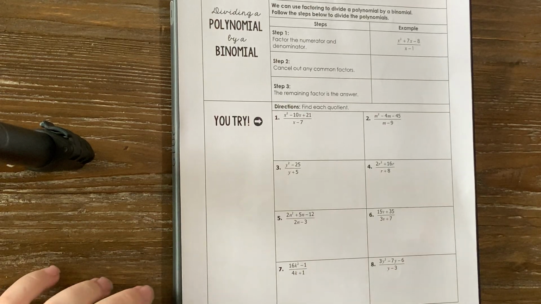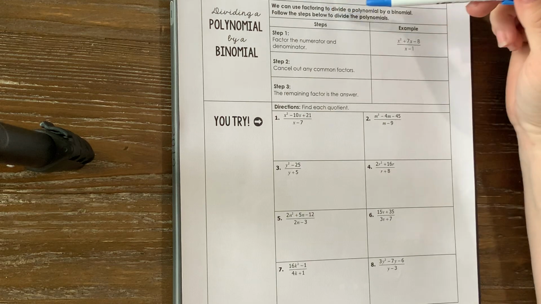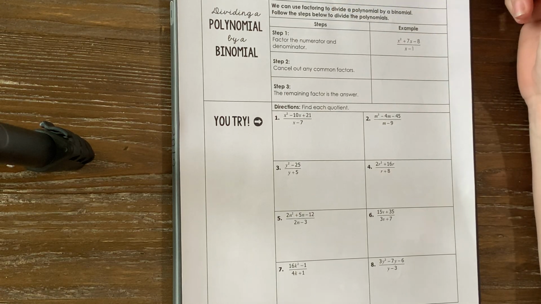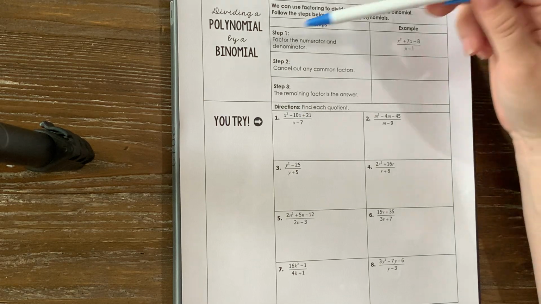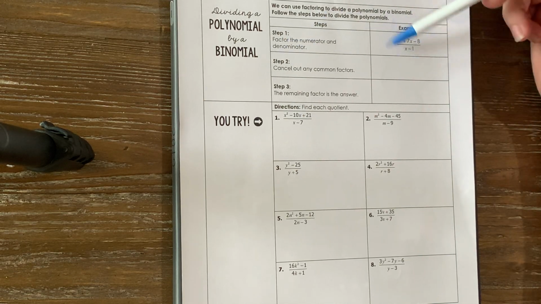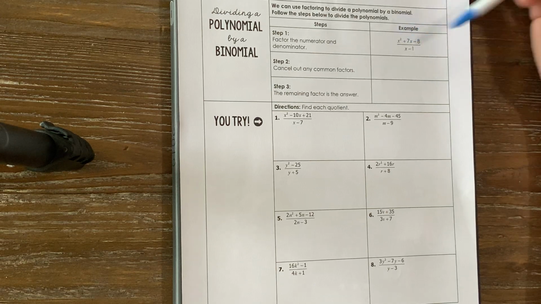Alright, dividing a polynomial by a binomial. We can use factoring to divide a polynomial by a binomial. Follow the steps below to divide the polynomials. The very first thing that we want to do, using this example right here, is factor out the numerator.